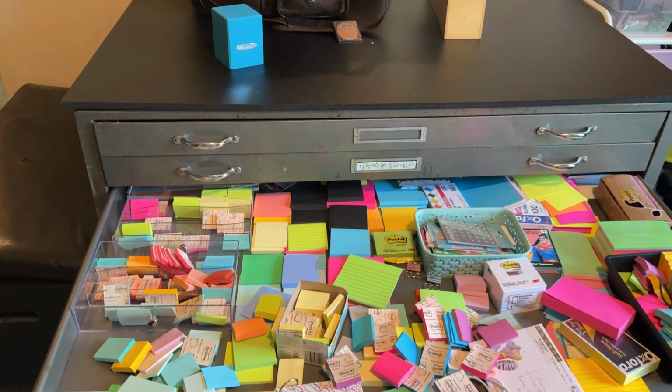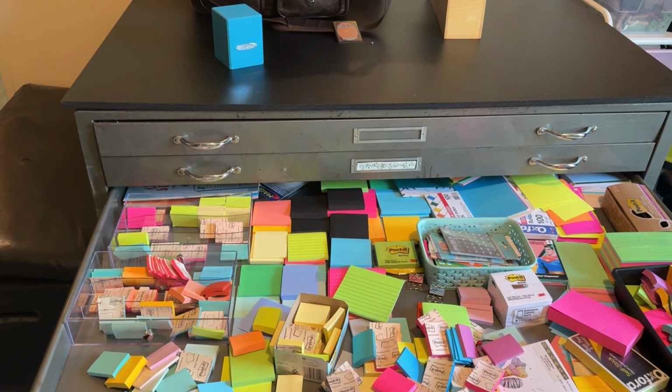So, if you're anything like me, you probably have more Post-it notes than you have ideas on how to use them. So today we're going to go over some of my favorite ways to use Post-it notes in my planner. For me, it's specifically in a bullet journal, but you could use these tips in any kind of planner that you happen to prefer. So, let's get into it.